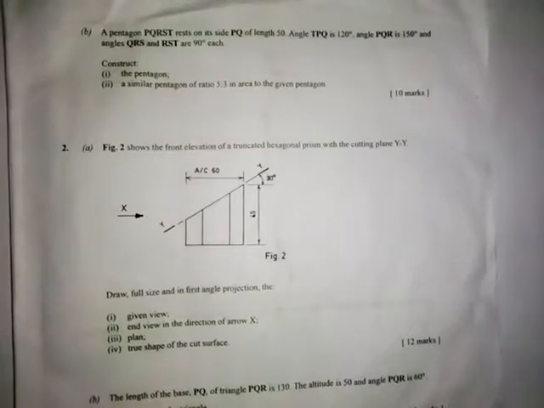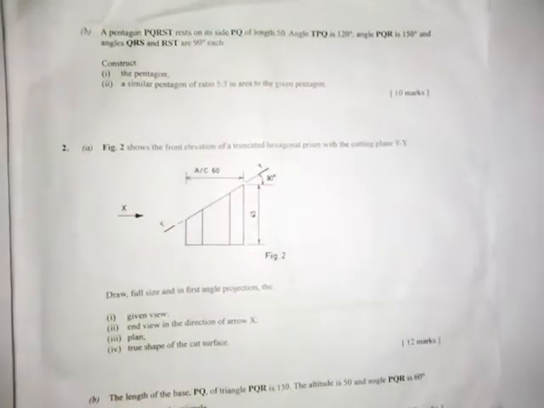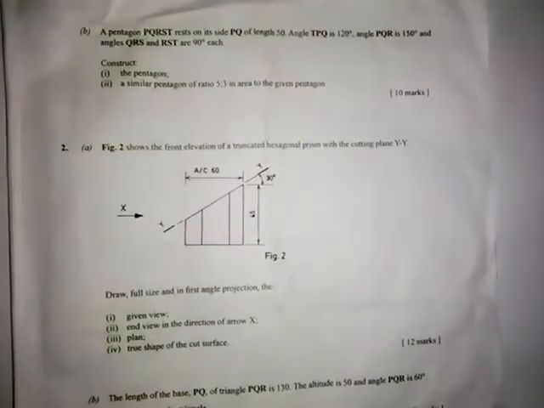Alright, here I want to show you how to solve this question. That is question 2, as you can see on the screen.